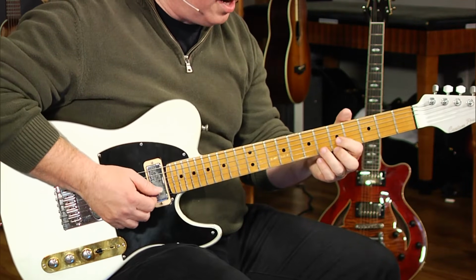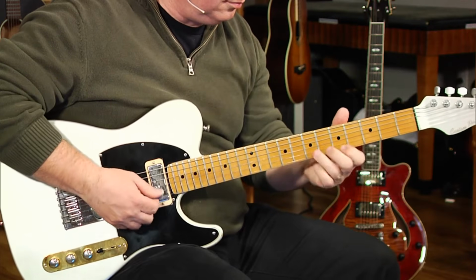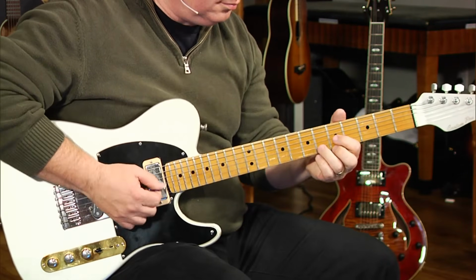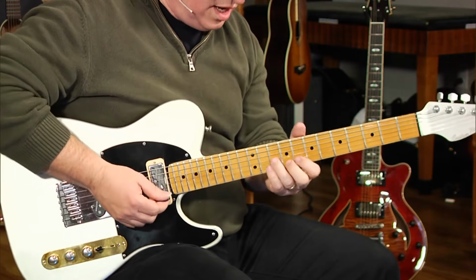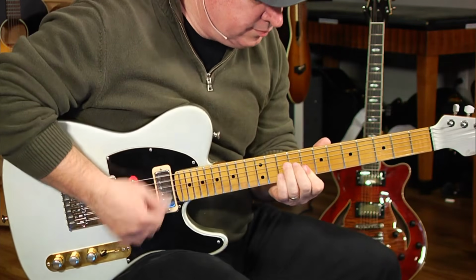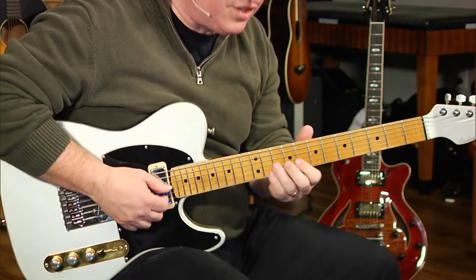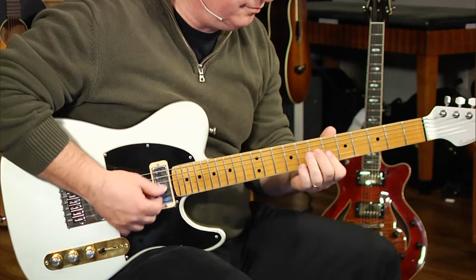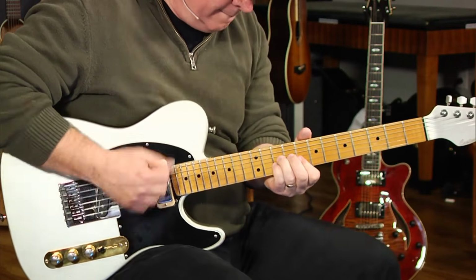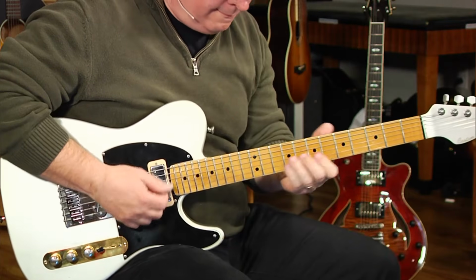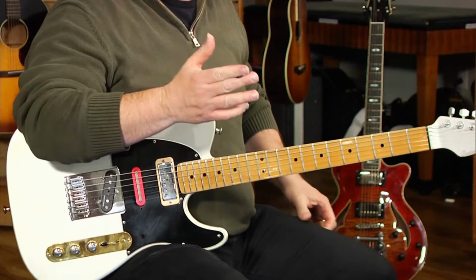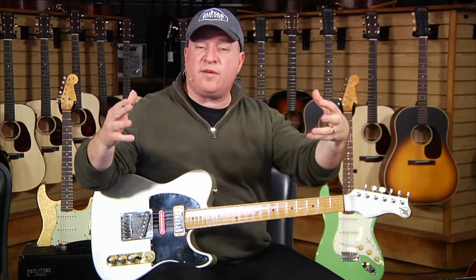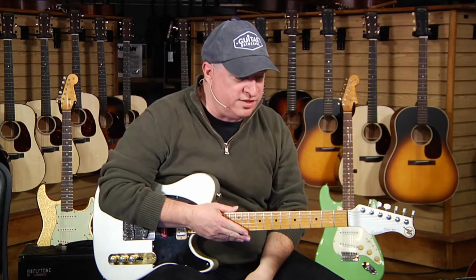What if I did the upper triads? Hey, let's do the upper ones this time. All different inversions, creating great guitar parts using these little triads and these inversions there.